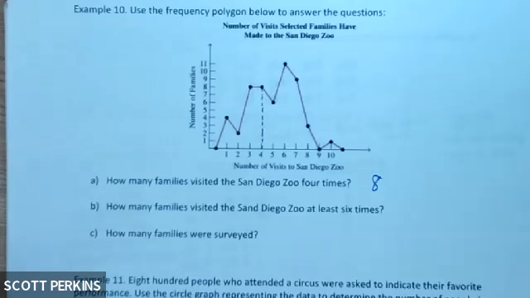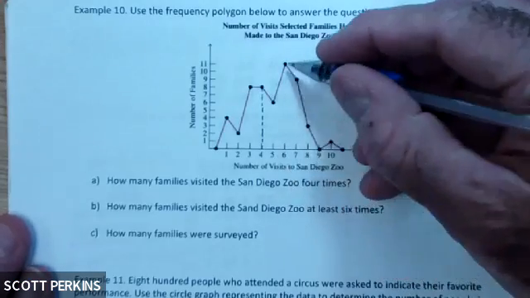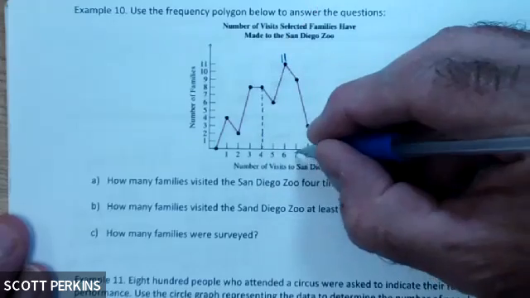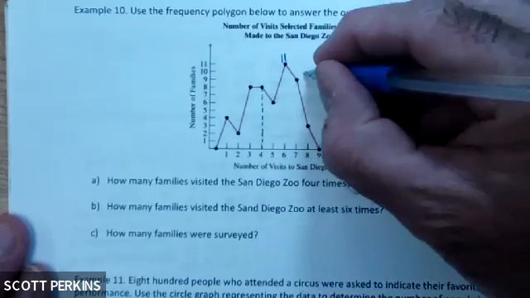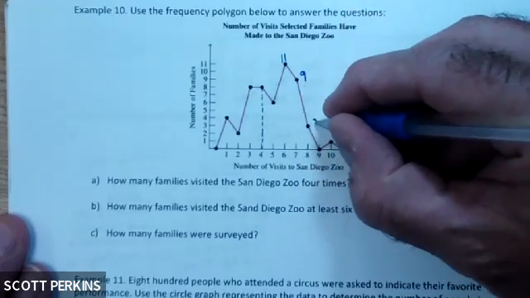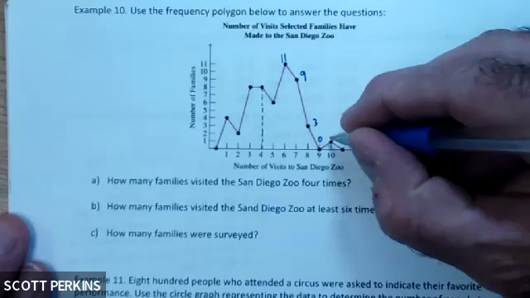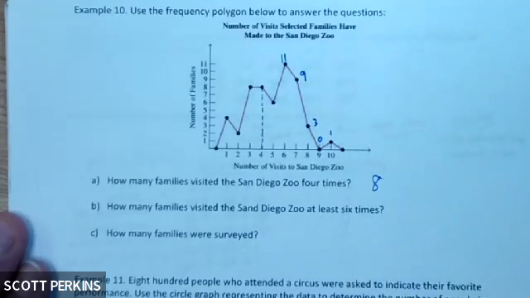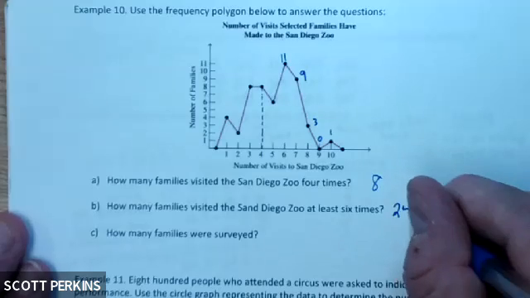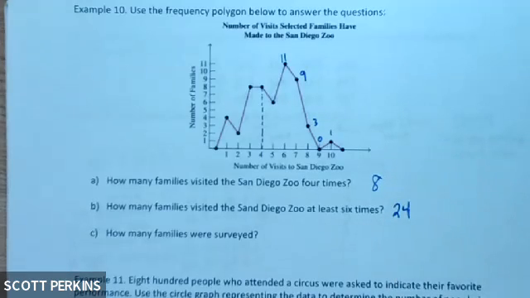Yeah, 6 or more. So I'm going to look at the observations for 6 or more. So 6 happened 11 times. 7 happened, what is that, 9? 8 happened 3, 9 happened 0, and 10 happened once. And so that means that is 24 families visited at least 6 times.